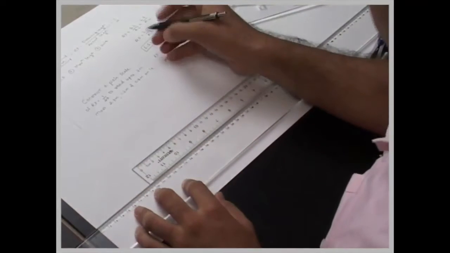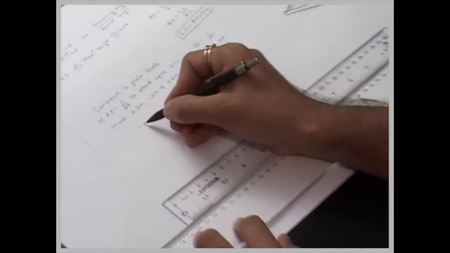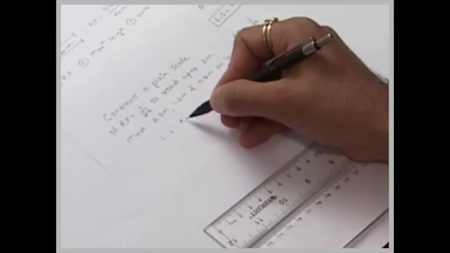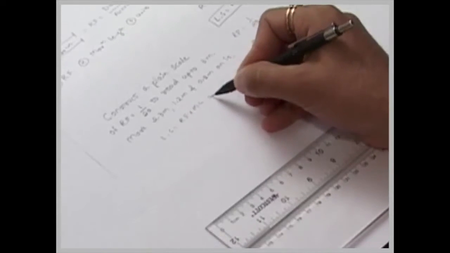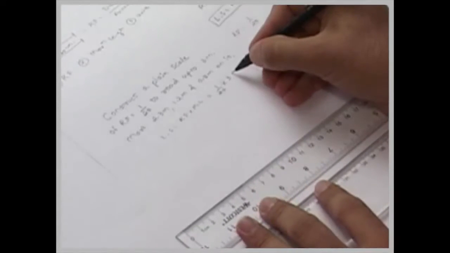So now we will use our formula that length of scale is equal to RF into ML. RF is 1 upon 20. Maximum length is how much? 3 meter. Now see, we have a scale in centimeter. So we will multiply this by 100. So it will be 15 centimeter. So we will draw a line 15 centimeter long.